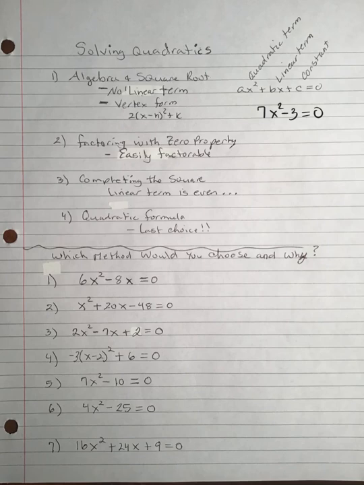Okay, so today we want to go over what to do if you're solving quadratics and they just say solve, and you get to choose which method you're going to use. Are you going to use algebra and square root property, factoring with the zero property, completing the square, or the quadratic formula? Which method should you use? I'm going to go over how you decide which method would be the better method.